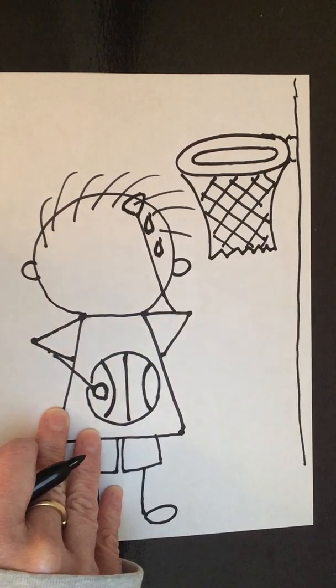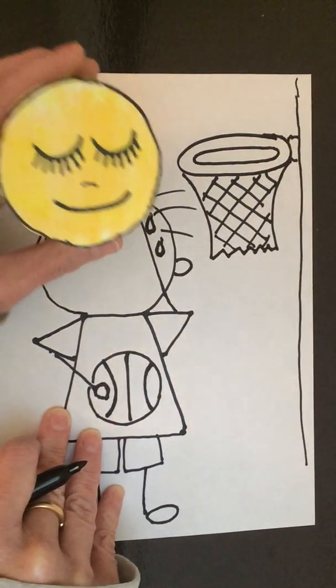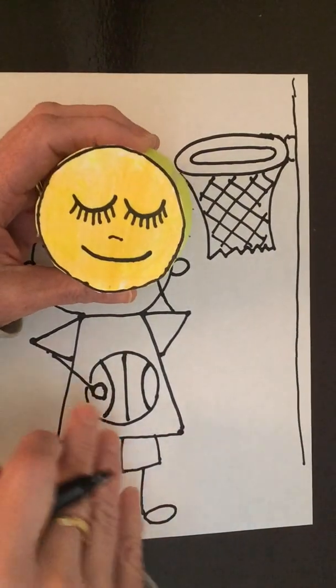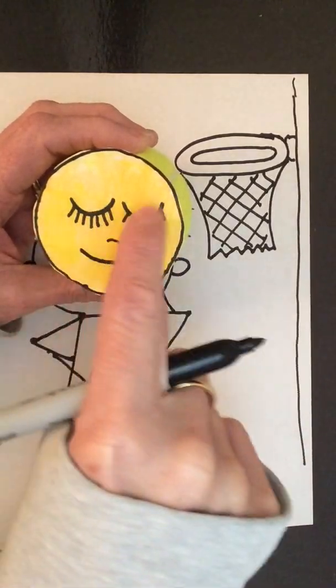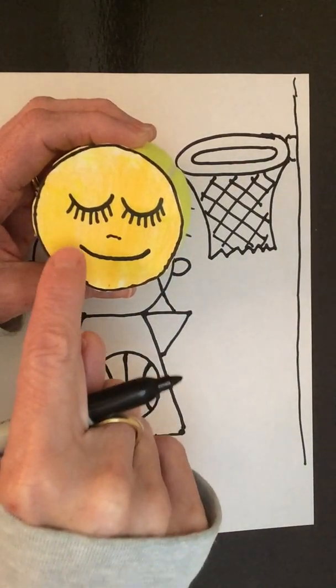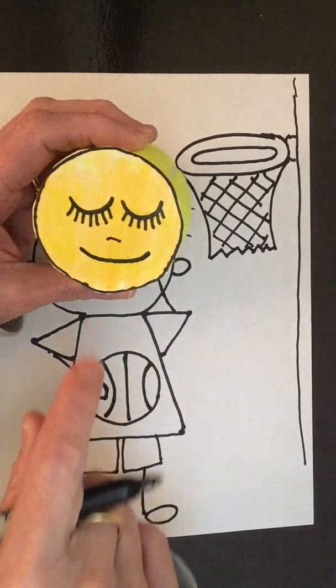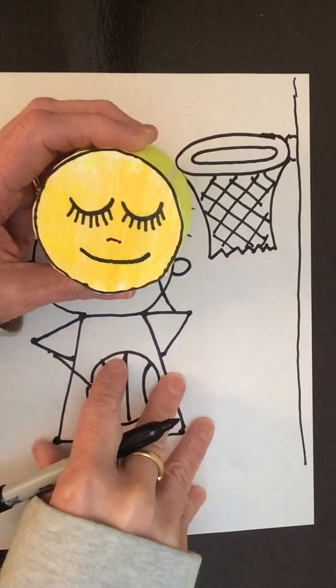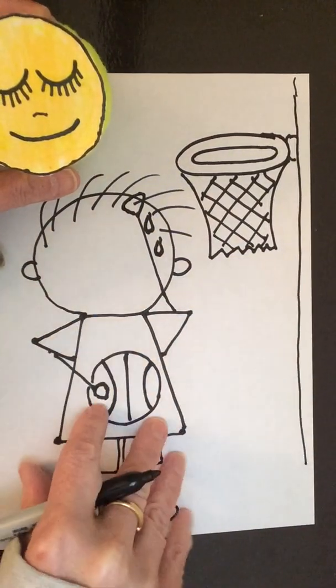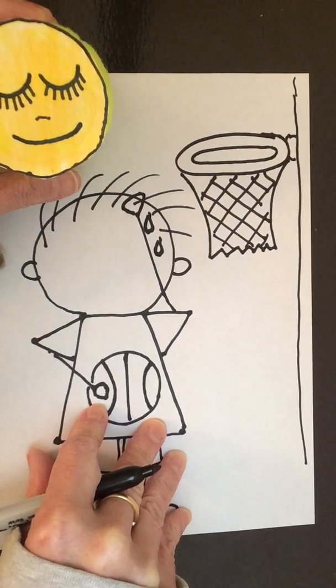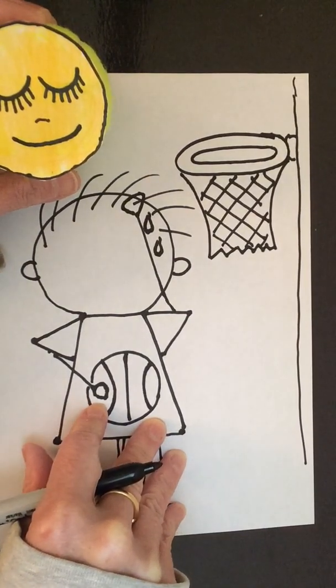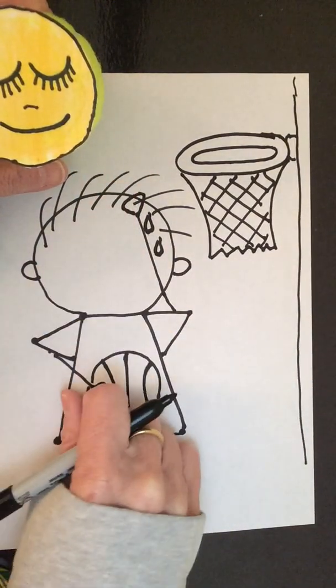So let's see what a tired face might look like. Maybe his eyes are feeling a little droopy. He's a little happy because he enjoyed playing basketball. This is a good tired, so it's not a sad tired. It's a good tired, but he is indeed tired.